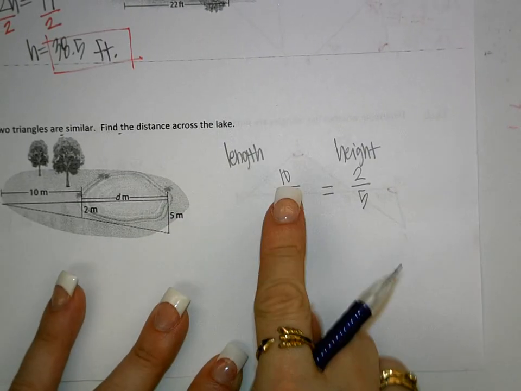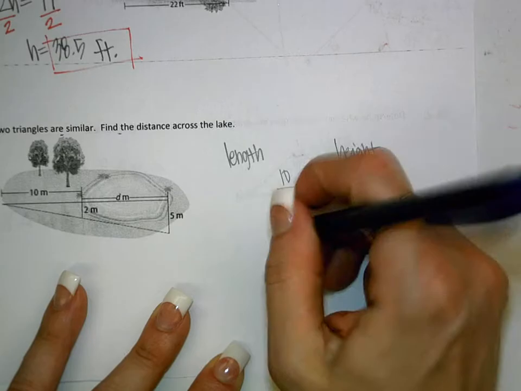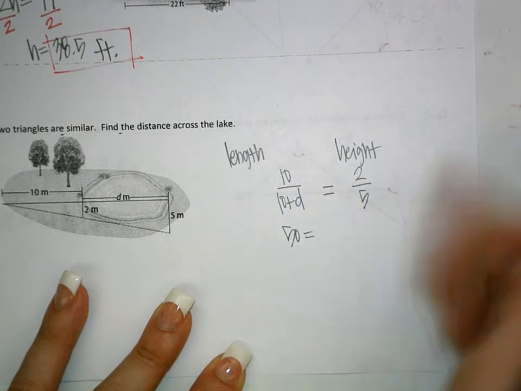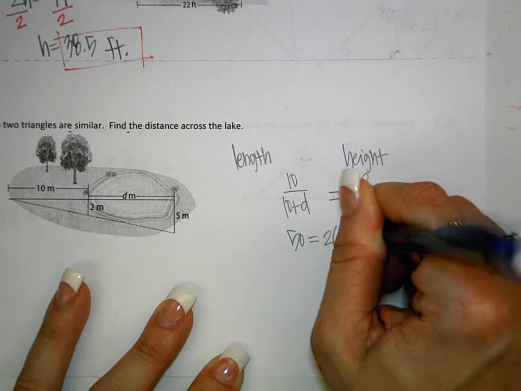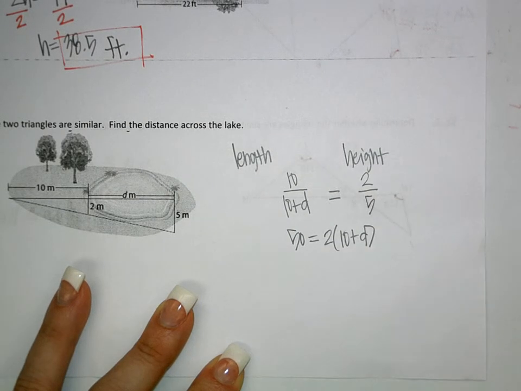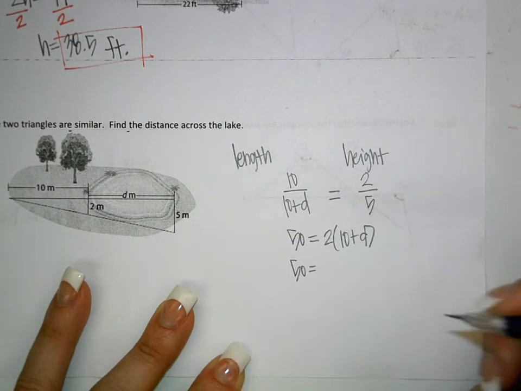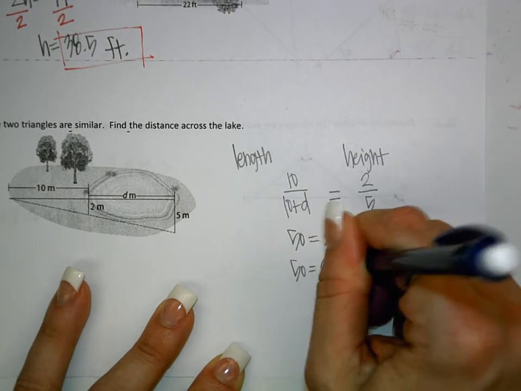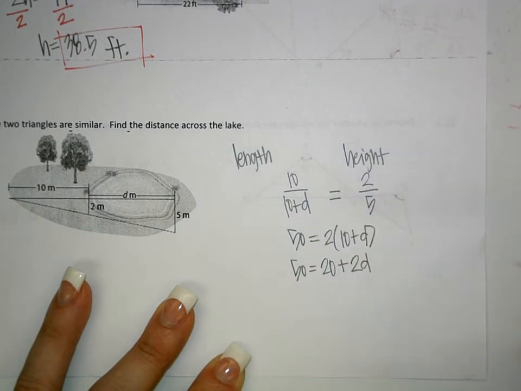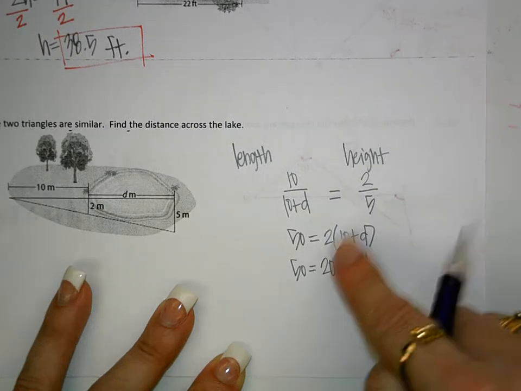If you cross multiply 5 and 10, we get 50. Equals 2 times 10 plus D. How do I do that? Distribute. So 2 times 10 gives you 20 plus 2D. Make sure you distribute all the way through.